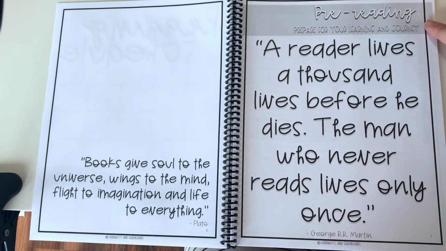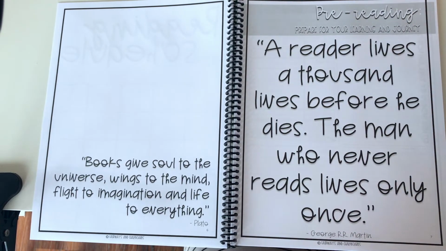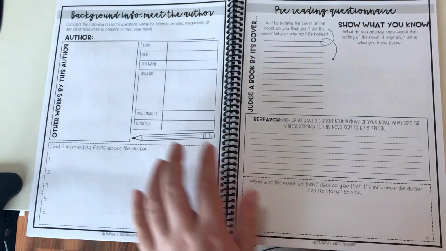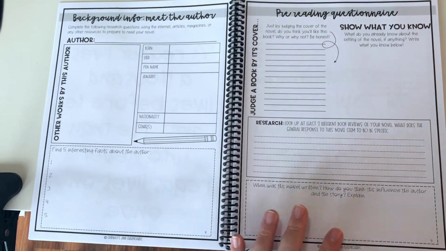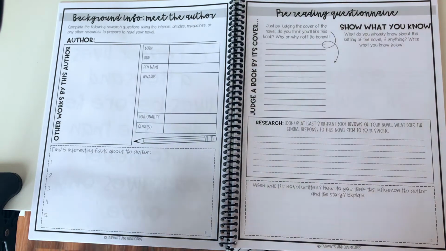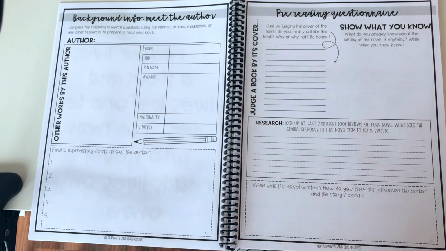A couple more quotes, and the first section we have is our pre-reading section. I think it's really important to have a pre-reading section because it gets the kids thinking about what they're going to be reading. We start off with a Meet the Author page. Again, super generic, and it's all research-based. They do it themselves. There's no prep for you. You can literally print this out and give it to the kids, and you'll be all set.